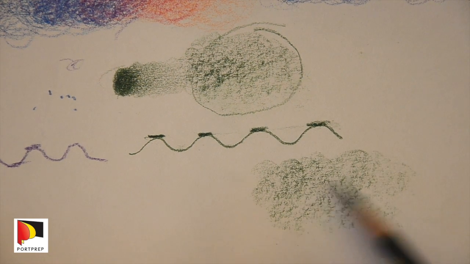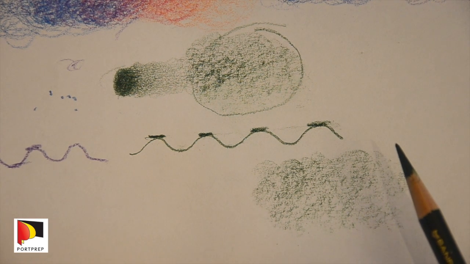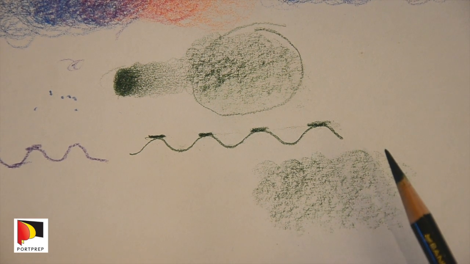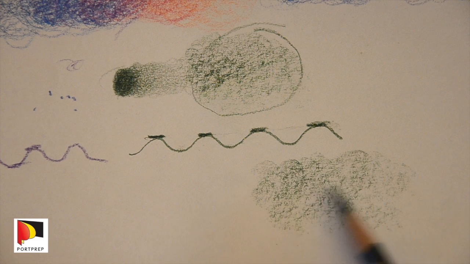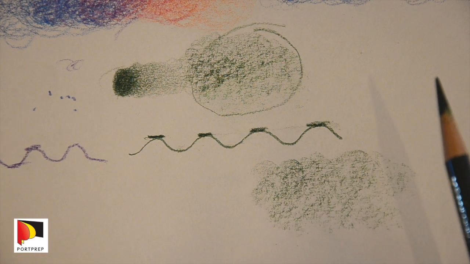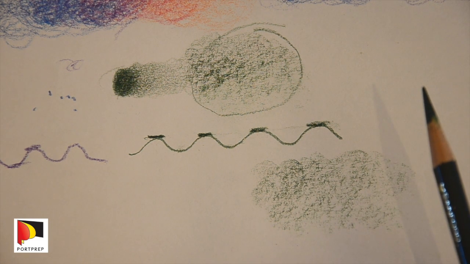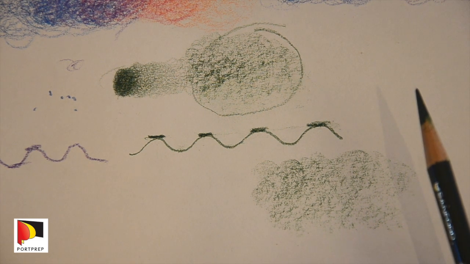Now, what if I don't want something to look fuzzy? I want it to look really polished and crisp. An example might be, maybe I want to draw a cat portrait. And I want the cat's eyes to look really shiny, and I want the cat's fur on their face to look really soft. Or maybe I want to do a baby portrait and I want a smooth look on the face that's soft and skin-like in its texture, but I want the eyes to look really shiny.